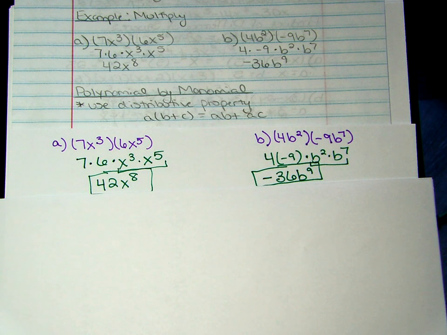And this works whether or not your polynomial has 2 terms and is a binomial, if it has 3 terms and it's a trinomial, if it has 18 terms, it doesn't matter. You can use your distributive property and carry that A inside as many times as you need to.